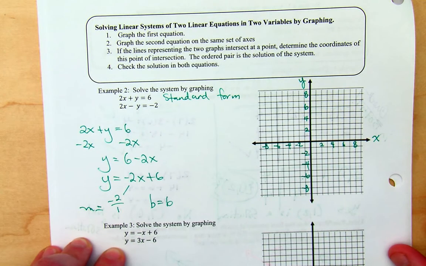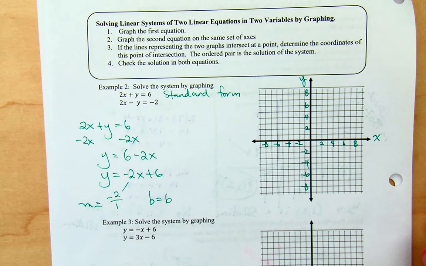Okay, so I'm using a scale of 1. You don't have to use a scale of 1. You can use whatever scale you want, so long as you indicate the scale. How do you indicate the scale? Yeah, you just write the numbers on the lines, and then we can tell how you counted by.